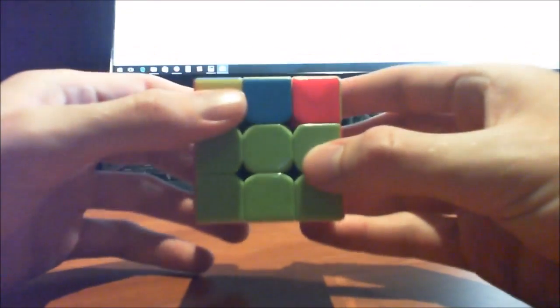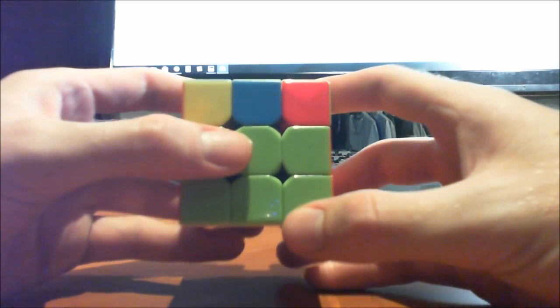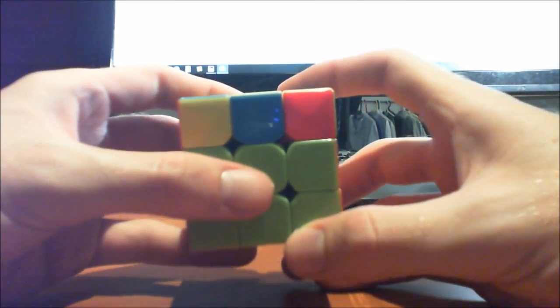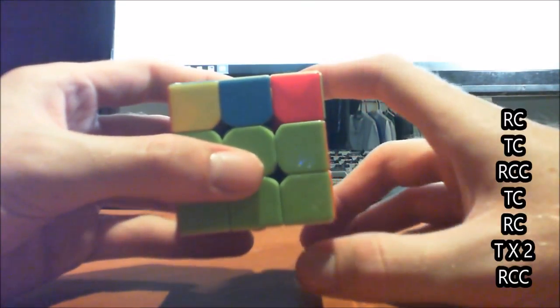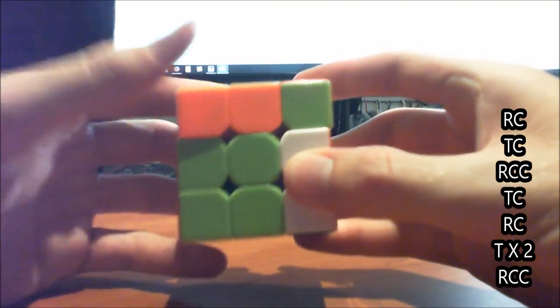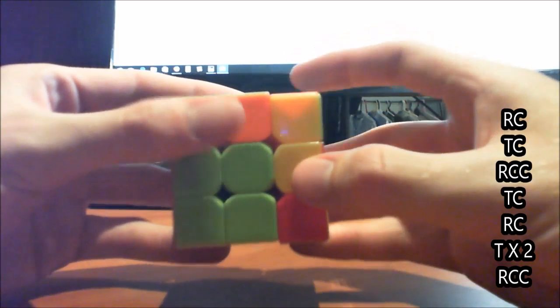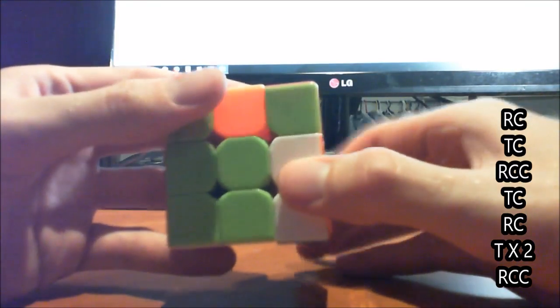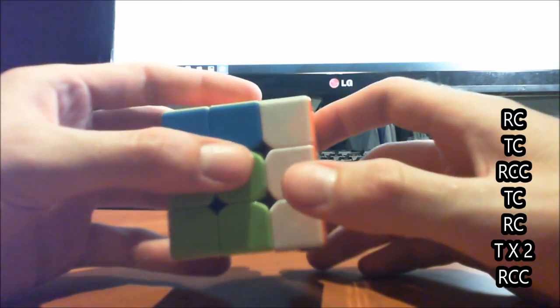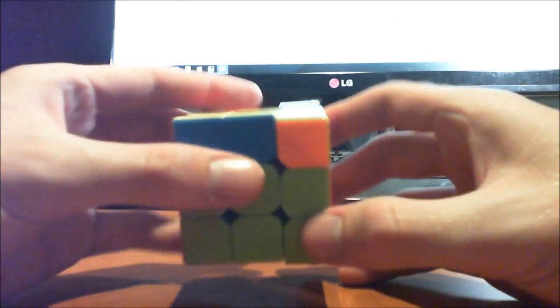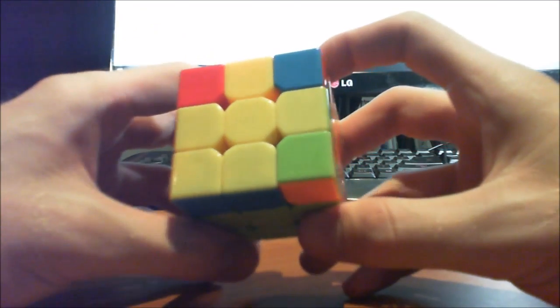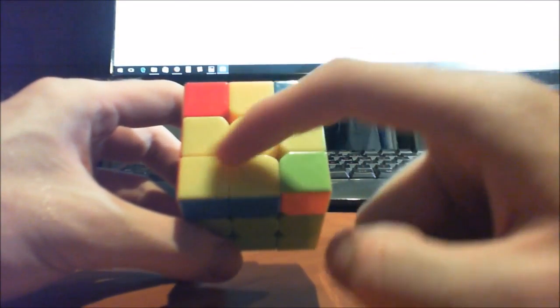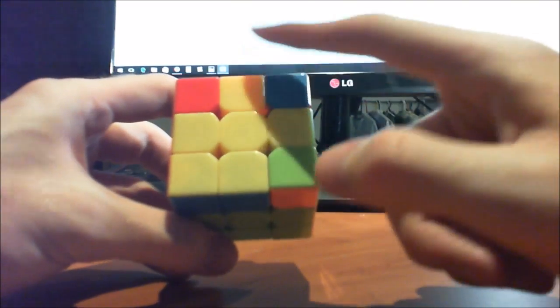Okay, if this is the case, you can do the following algorithm, which is right clockwise, top clockwise, right counterclockwise, top clockwise, right clockwise, top double turn, right counterclockwise. Okay, now we have a fish, a fish type of shape.